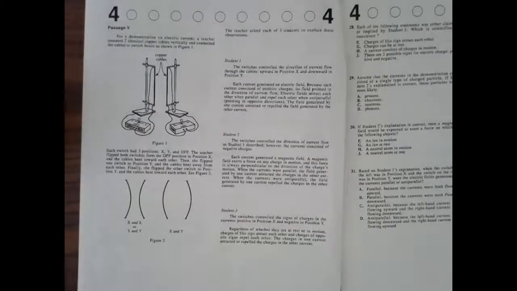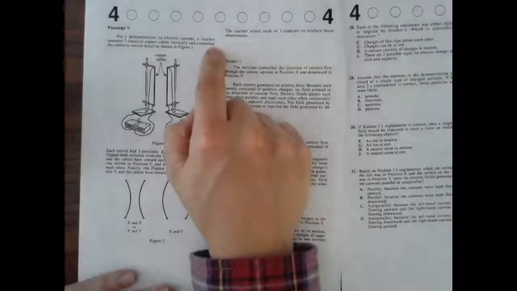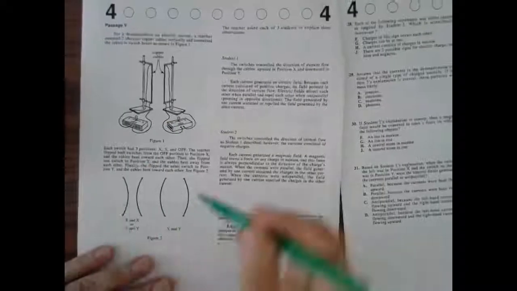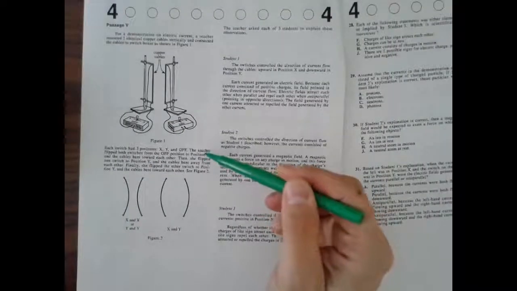All right, so this is passage 5 of our ACT form B04. For this passage, it says, for a demonstration on an electric current, a teacher mounted two identical copper cables vertically and connected the cables to switch boxes as shown in figure 1. And so here's your figure 1. Each switch had 3 positions, X, Y, and off.